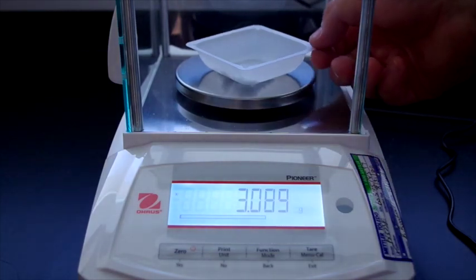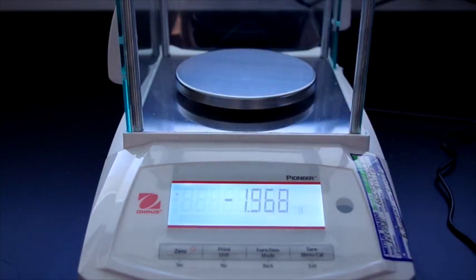And these 3 masses will have their solubility tested according to temperature.